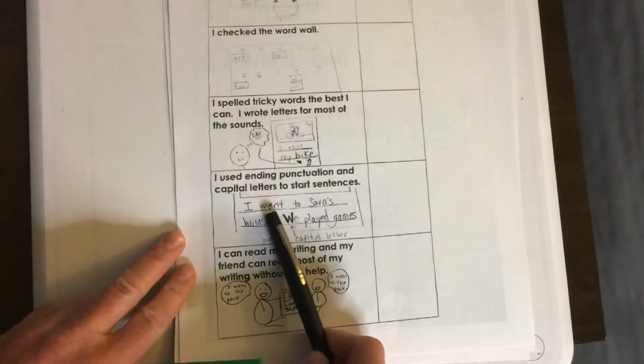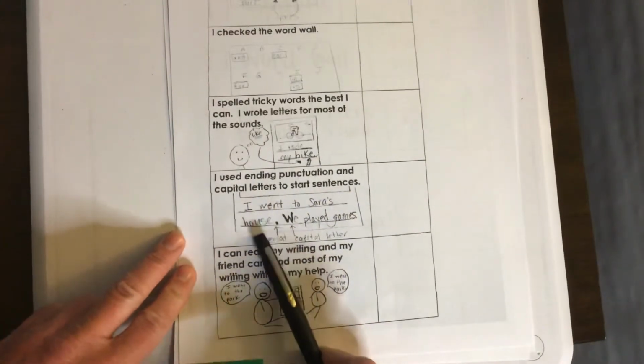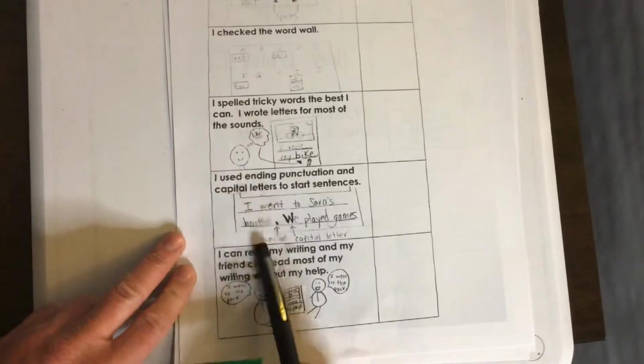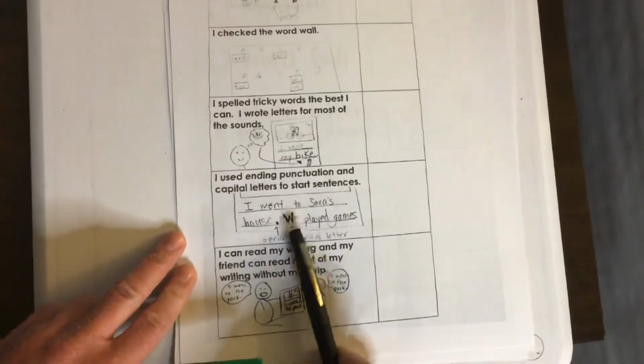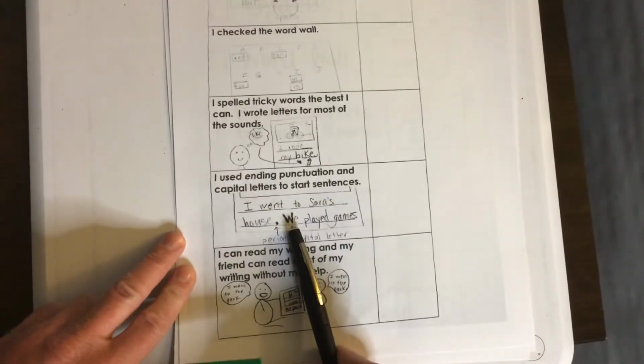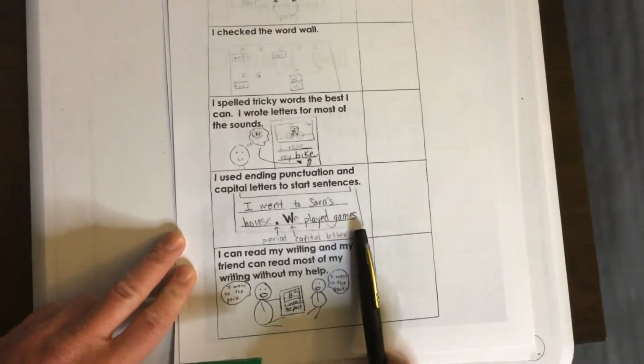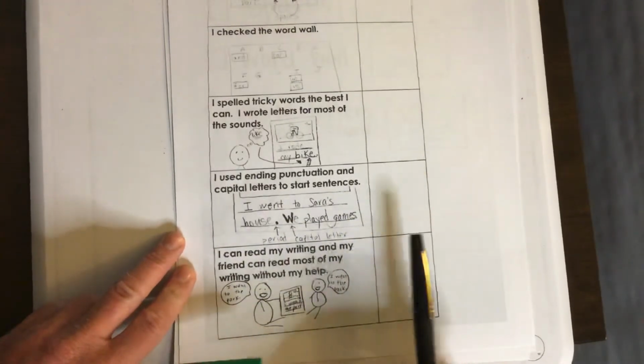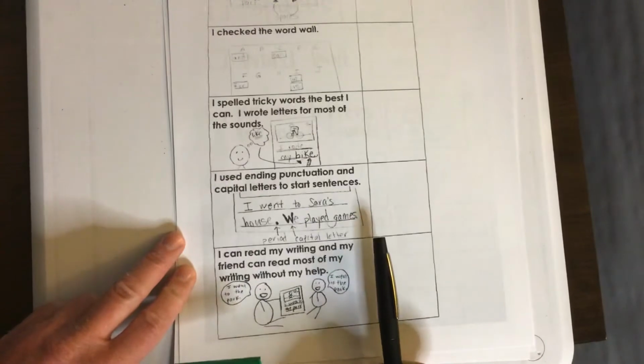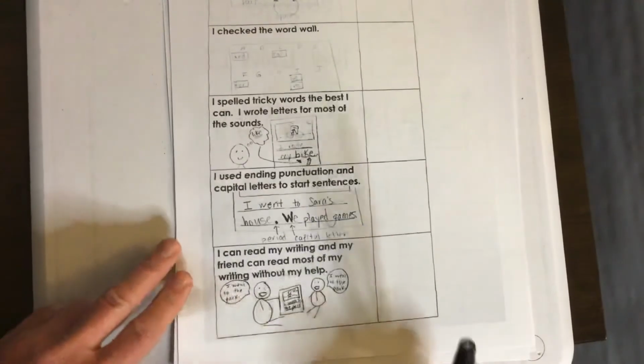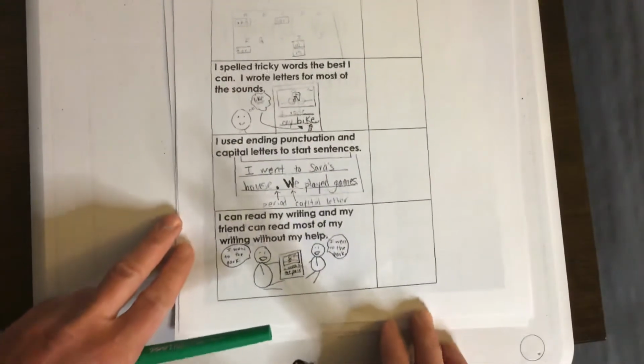I used ending punctuation and capital letters to start sentences. Really think about this. Make sure that you're paying close attention to starting each new sentence with an uppercase, ending each sentence with an end mark, and if you have a person's name or the name of a special place, those should also have an uppercase letter to start.